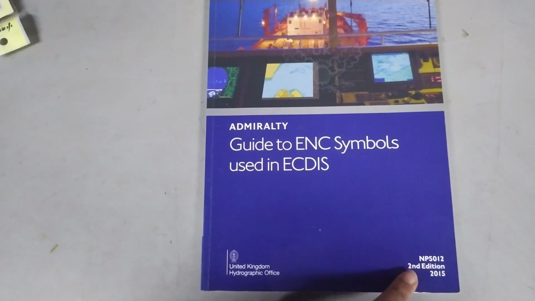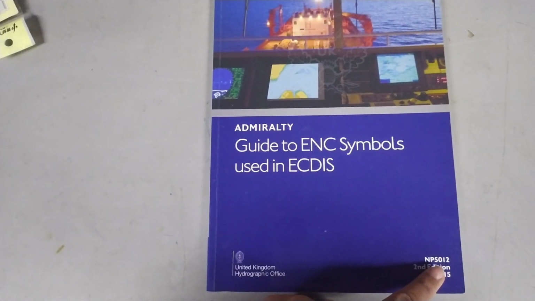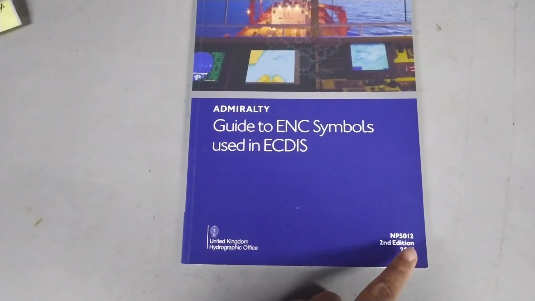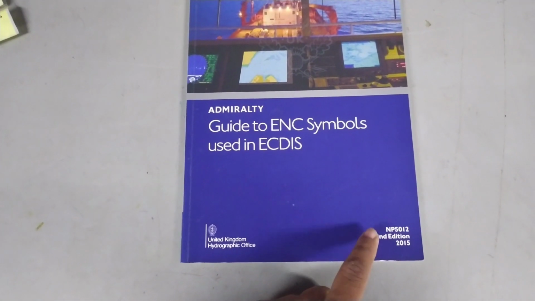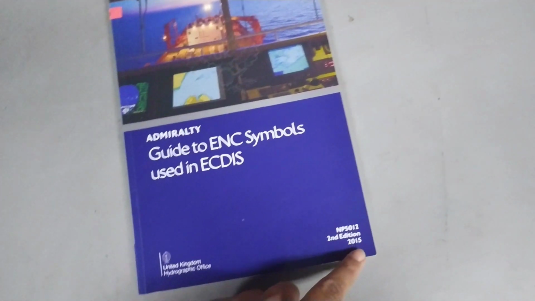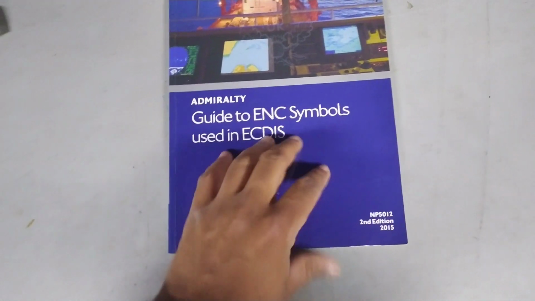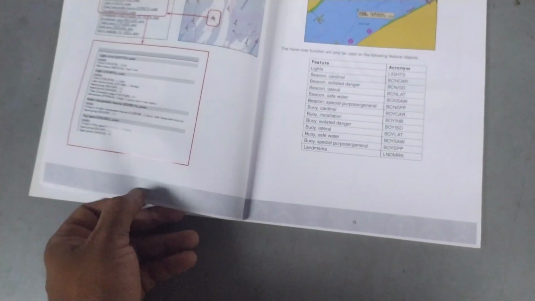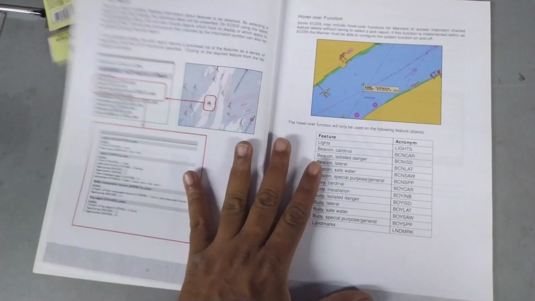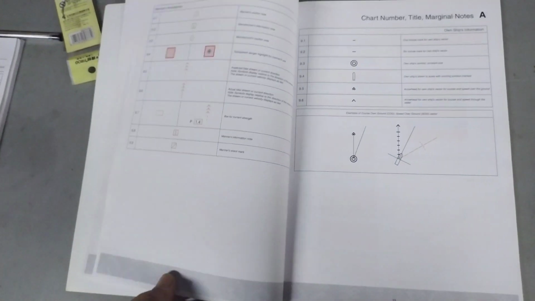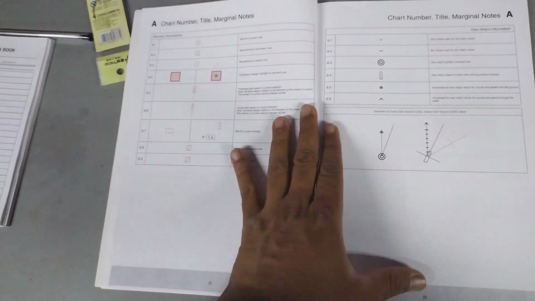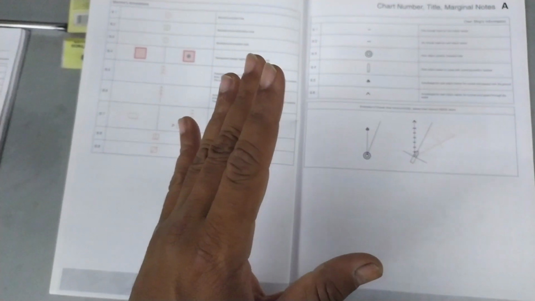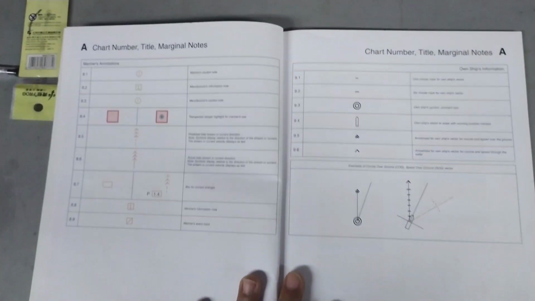So this book, NP 5011 was the paper symbols. 5012 is your digital symbols, and it was published in 2015. This is the latest edition, and basically all the symbols that you find here are going to be shown in the ECDIS. So that is what the presentation library 4 means. So whatever symbols I am finding here, I will be seeing the same symbols on my ECDIS.